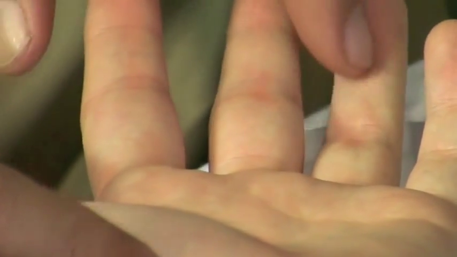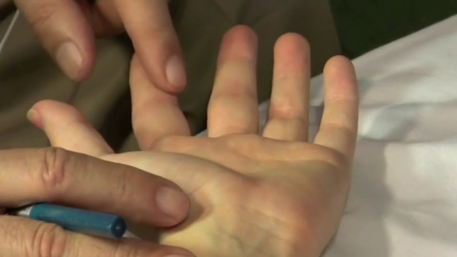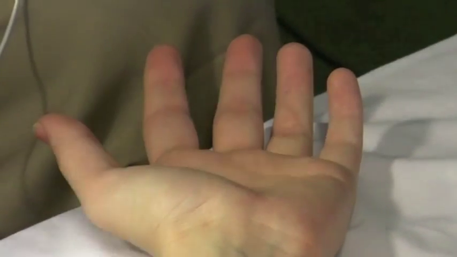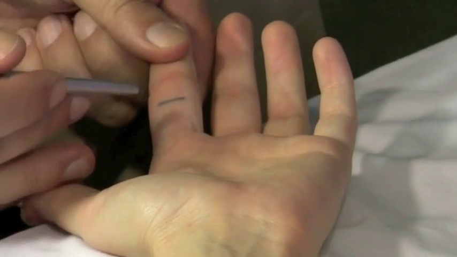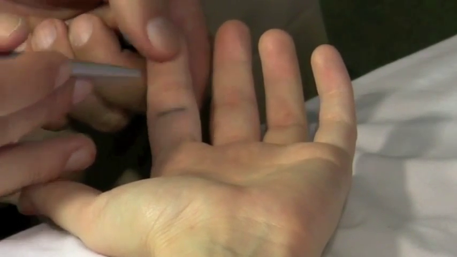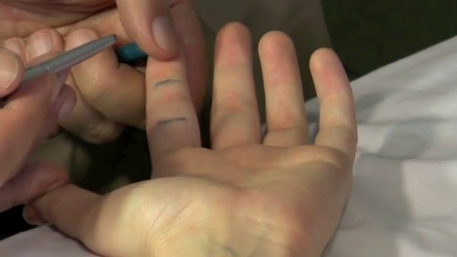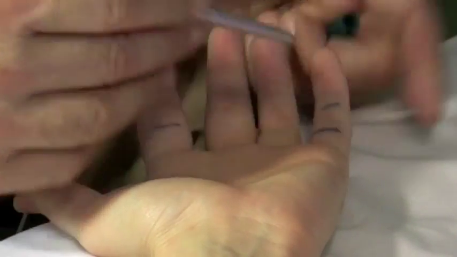So the median nerve, the first nerve that we study, innervates the thumb, index, middle finger, and part of the ring finger. And we usually study the index finger for the median nerve. To mark it, I will mark the place where I'm going to put the electrode. I put it here for the active electrode, the black. I put it here for the reference electrode, the red. For the ulnar, I put it here for the active, and here for the reference.